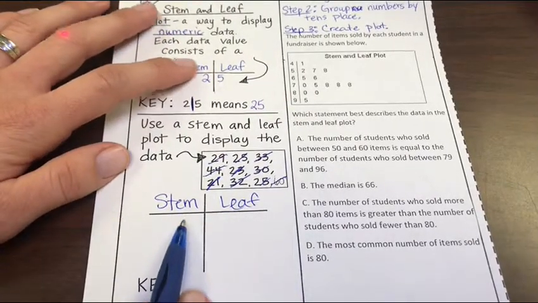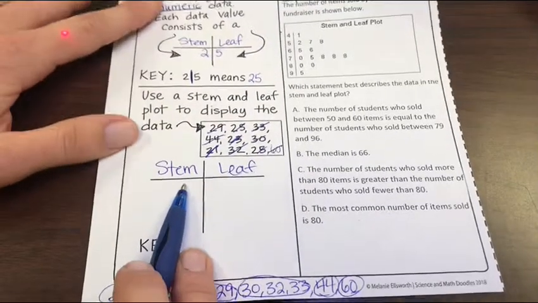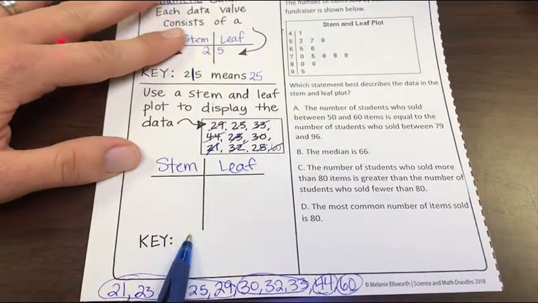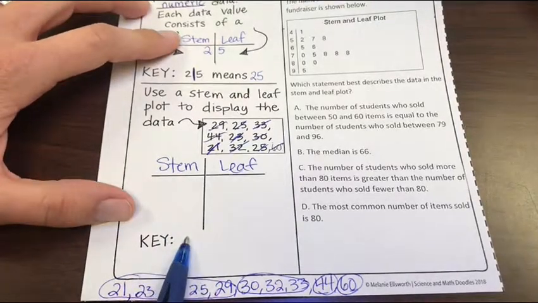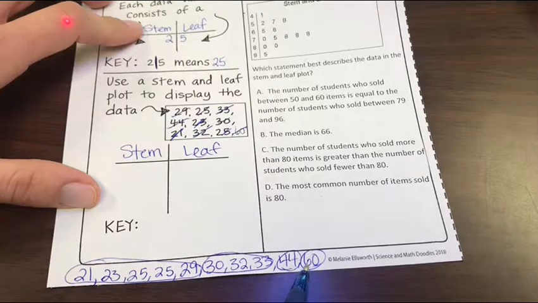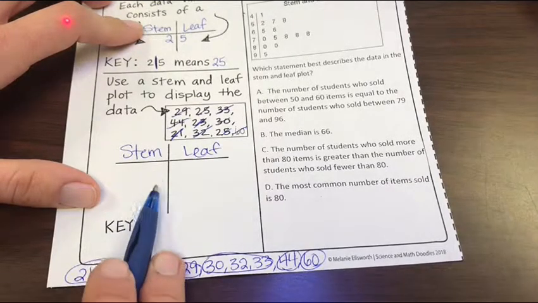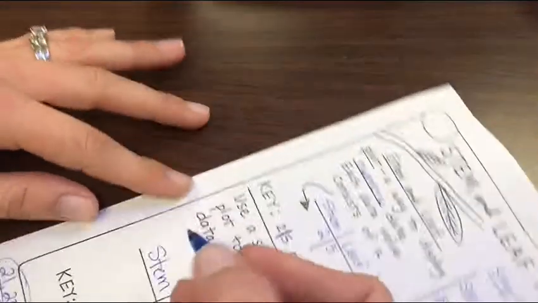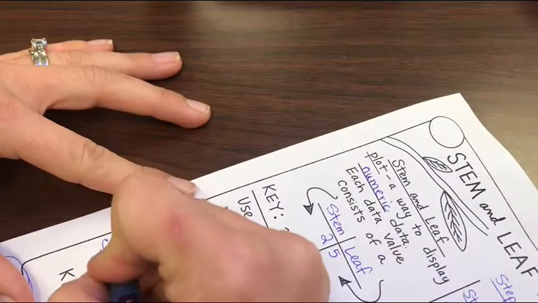On the stem side, the only real rule is you can start with whatever number you want and end with whatever number you want, but it has to be in counting order. Meaning if I start with 2 and I need to end with a 6, I better say 2, 3, 4, 5, 6, even though I don't have any 50s.